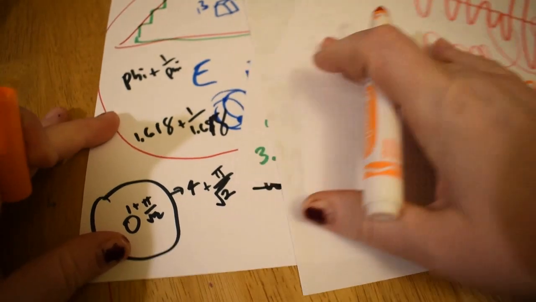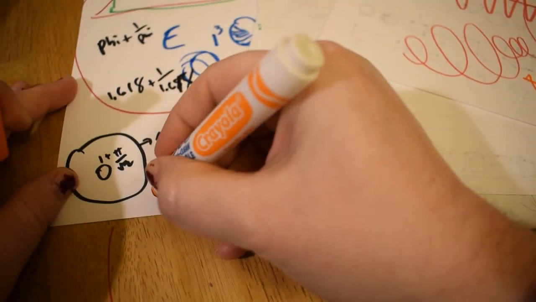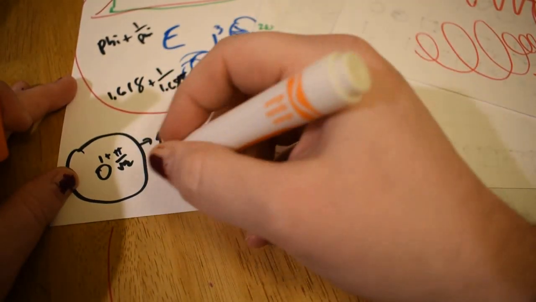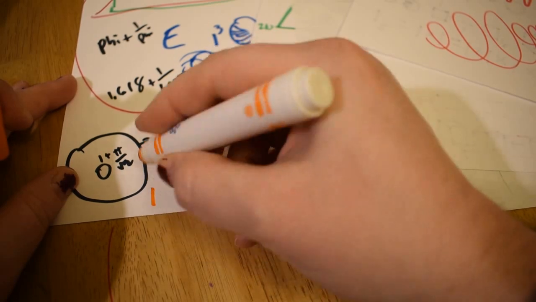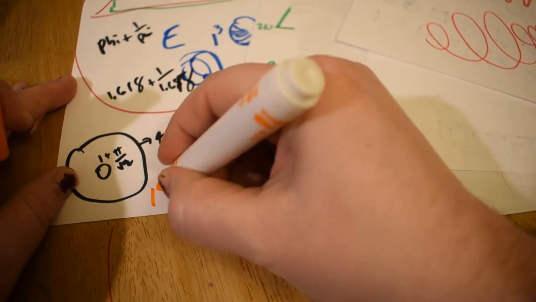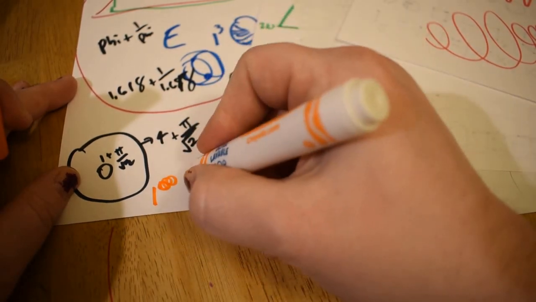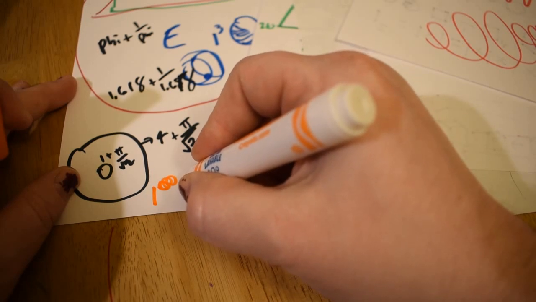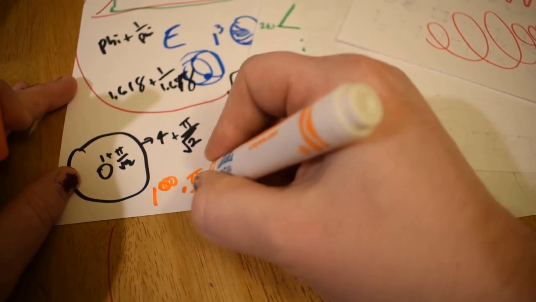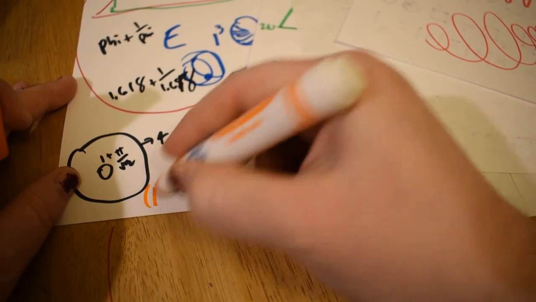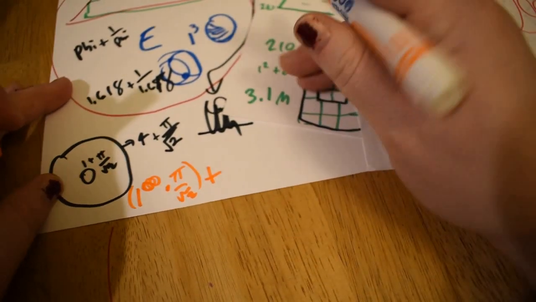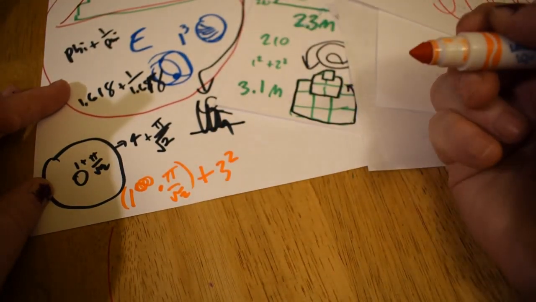I could say specifically that I want, somehow, 1 to the infinity times pi over the square root of 2 plus 3 squared.